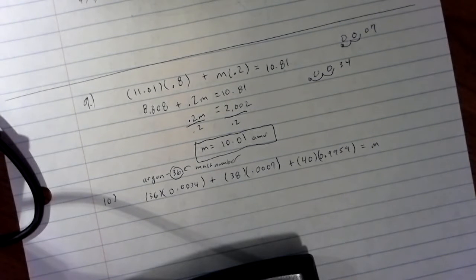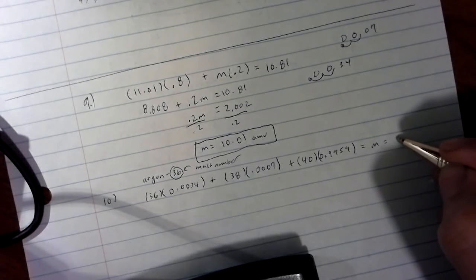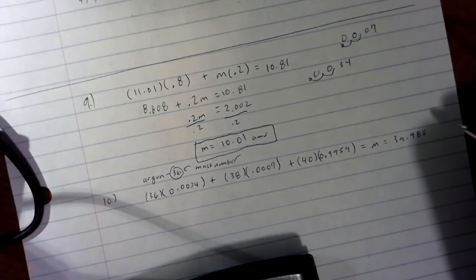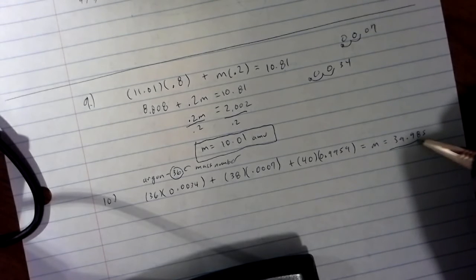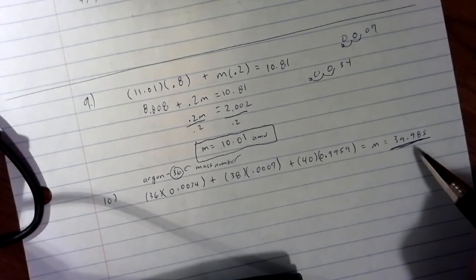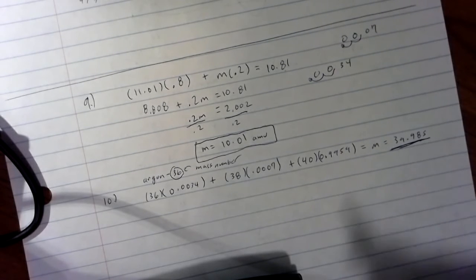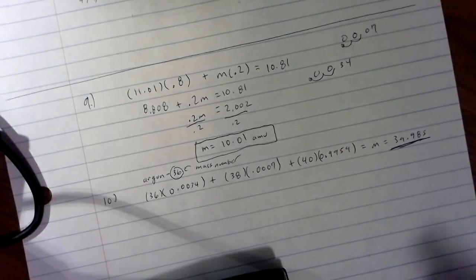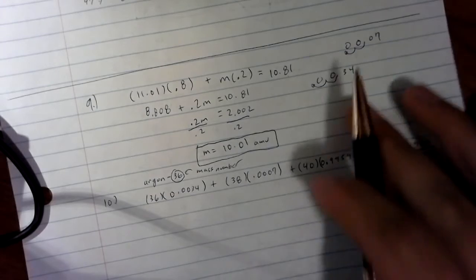So now all we have to do is type all this in the calculator. So 36 times 0.0034 plus 38 times 0.0007 plus 40 times 0.9959. Okay, enter. So we get that the average atomic mass is 39.985. Whenever we're solving for average atomic mass, we can always check our answer by looking at the periodic table of elements. We go to, in this case, argon, and we look at the mass number at the bottom. That represents the average atomic mass, so we should be getting that number there, or something very close to it, depending on the rounding with significant digits and all that. Alright, so we got that.